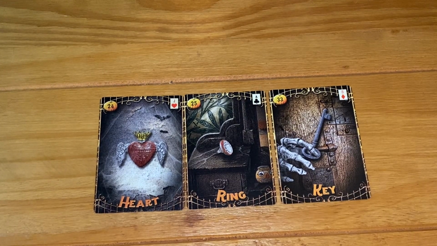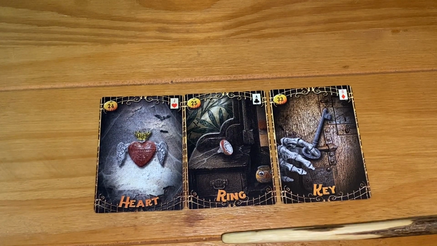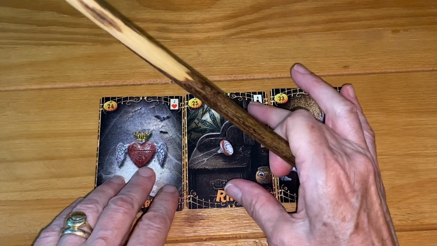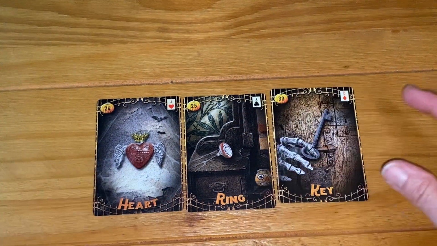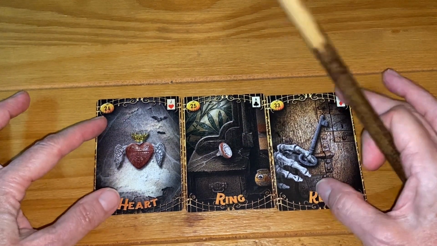Now, the point of this is, when I interpret yes/no questions, I do this every single time now. I interpret them as I would any other question. I don't do anything different. I just read the cards. I let the cards tell me a story.